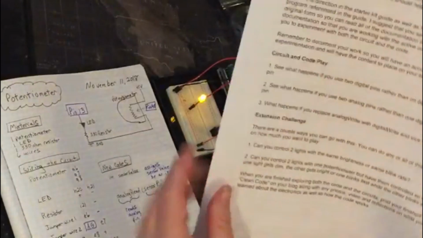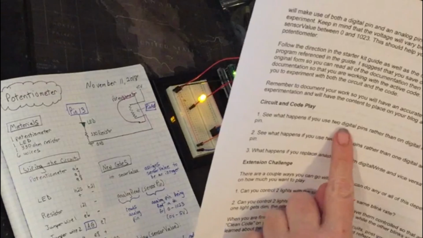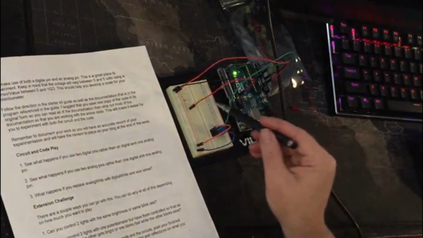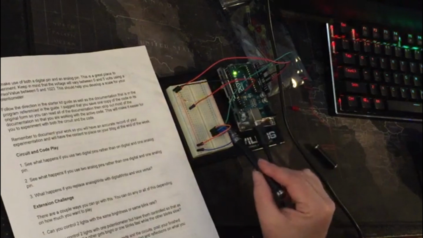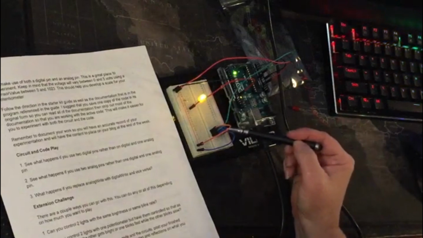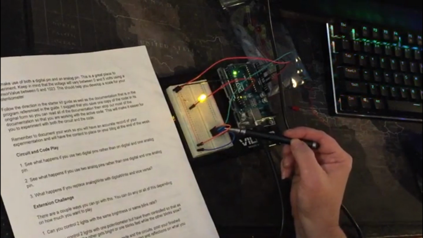All right, so I looked at the circuit and code play. It says, see what happens if you use 2 digital pins rather than 1 digital and 1 analog. And at first I thought that meant, like, on the circuits, I thought it was asking us to change the potentiometer. I thought that meant trade out the potentiometer with an LED.